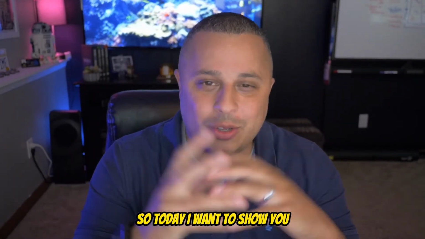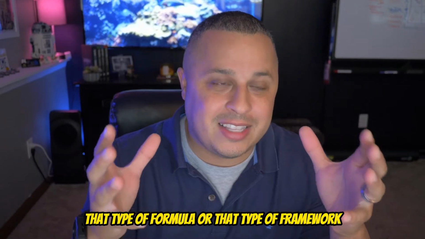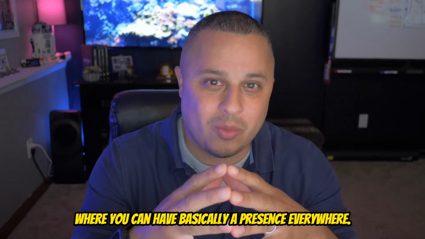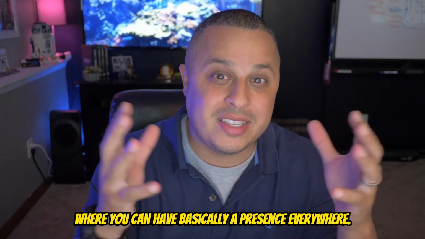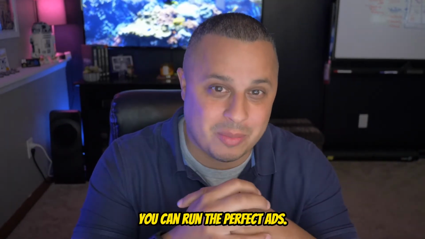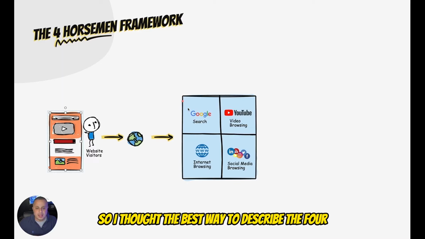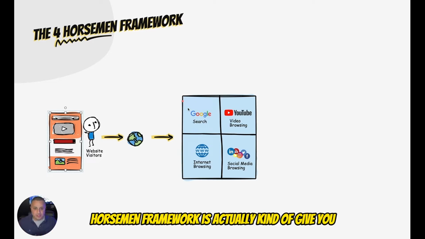So today I want to show you a diagram on how to set up that type of framework, where you can basically have a presence everywhere and collect data so that you can run the perfect ads. Let me show you inside this diagram. I thought the best way to describe the Four Horsemen Framework is to give you a visual representation of what this looks like.